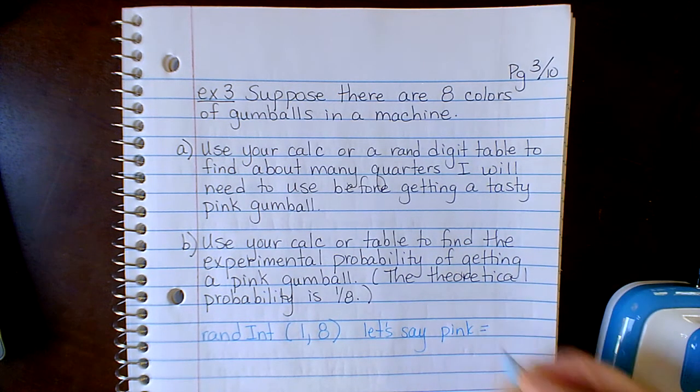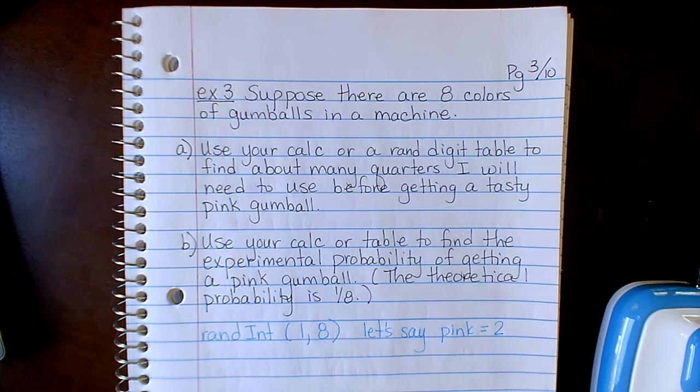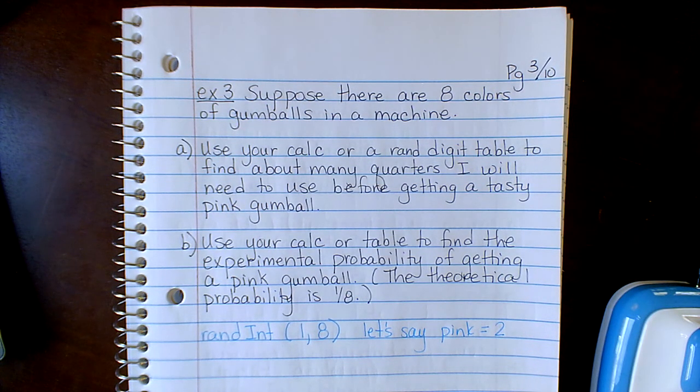And let's just say that pink gumball is number what? I don't know, 2? Let's say 2. You could say 4. You could say 1, 2, 3, 4, 5, 6, 7, or 8. It doesn't matter. Where'd I get 2? Pulled it out of my butt. That's all.